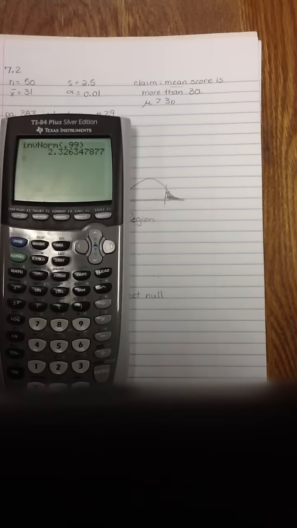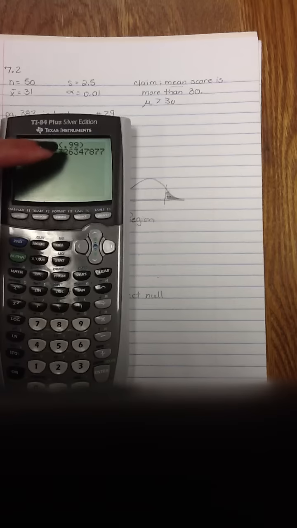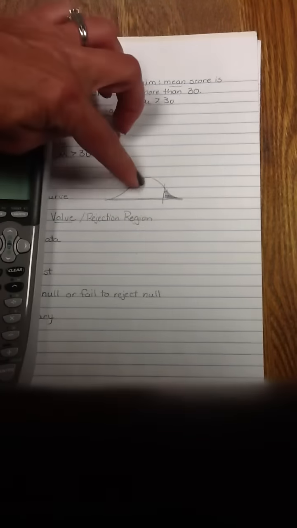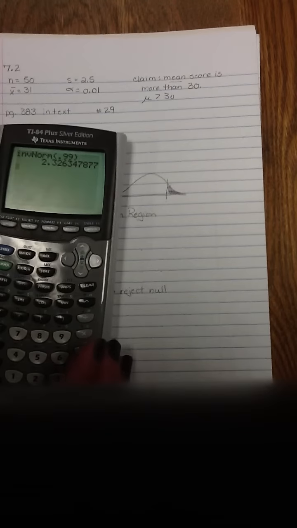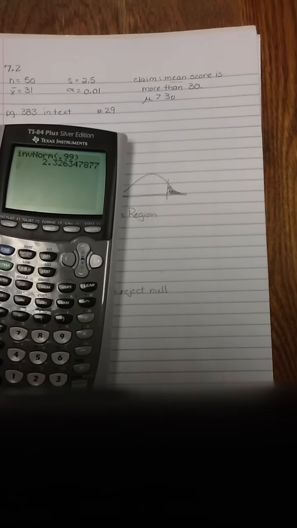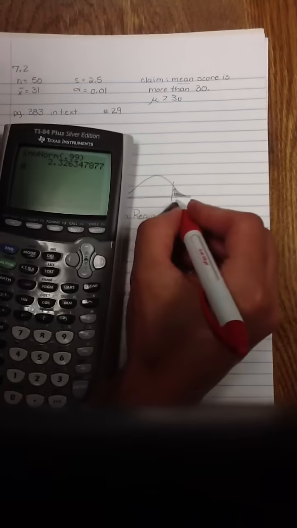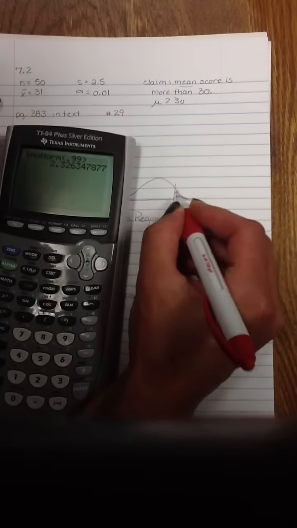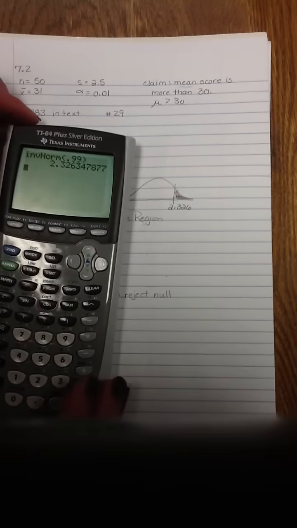My z-score associated with 0.99 for an area under the curve would be 2.326. On these you can usually round to 2 decimal places, but I'm going to leave it at 3 right now. So I'm going to put 2.326 on my chart as my critical value.